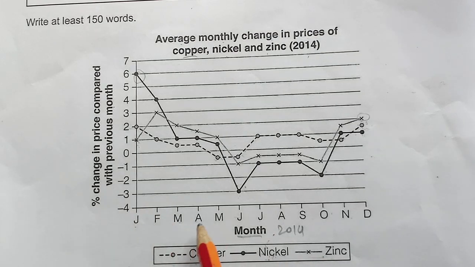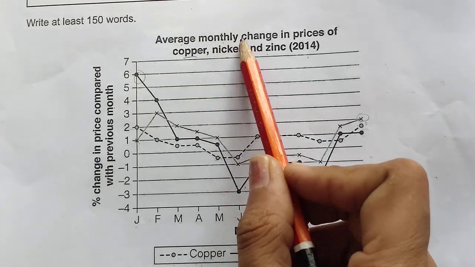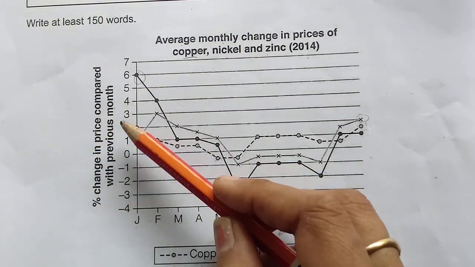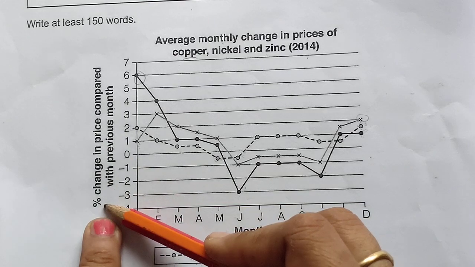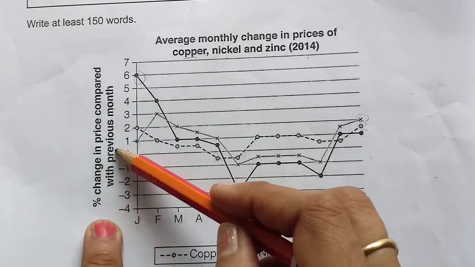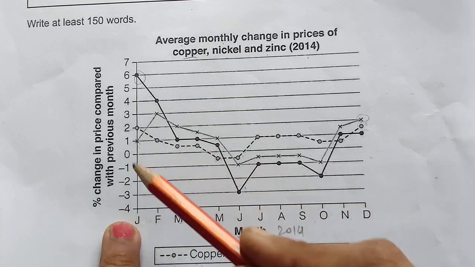So you have to read it very fast. For all months in 2014. So this is the title of the graph. Here the data is given in percentage change in price compared with the previous month. Okay, so you can see.